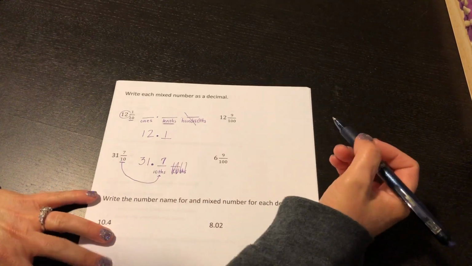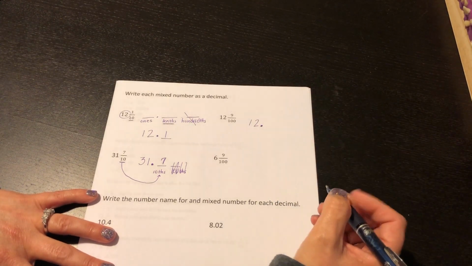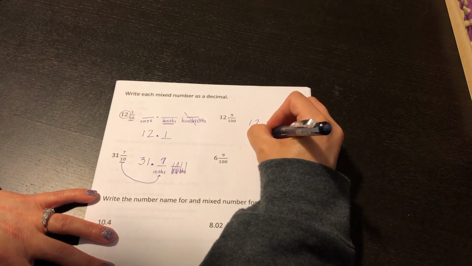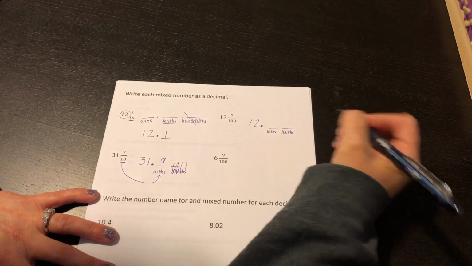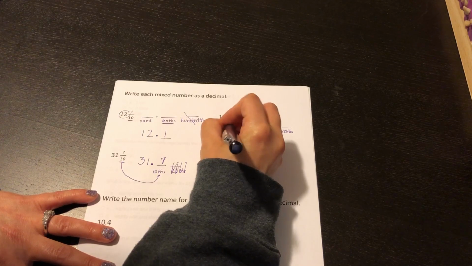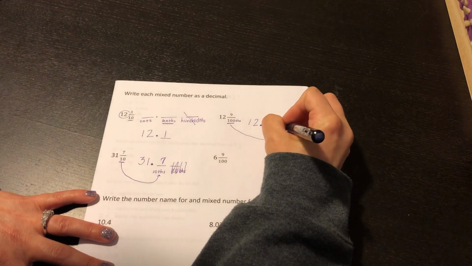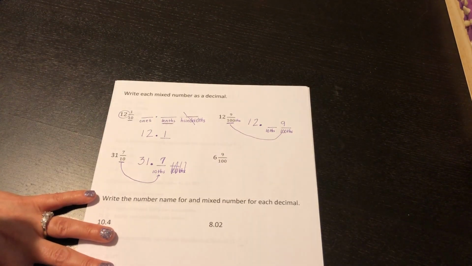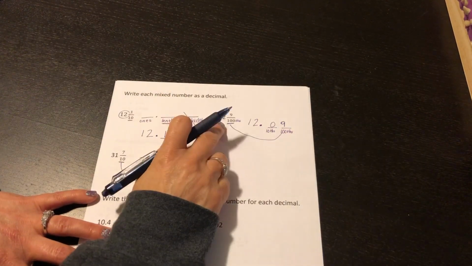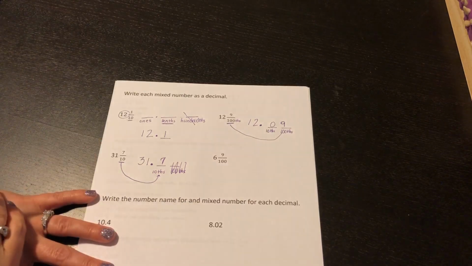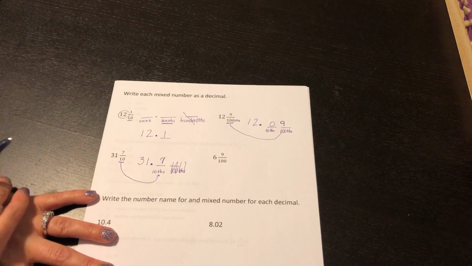All right? So now I'm going to do 12 and 9 hundredths. I'm just going to go ahead and write 12 before the decimal. And my denominator says hundredths, so I have to put my 9 there. Now you probably know what I'm going to say. We need a placeholder. So by using the denominator name and the place name, it'll always tell you where it goes. Go ahead and write this as a decimal, and I'll be a few seconds behind you.